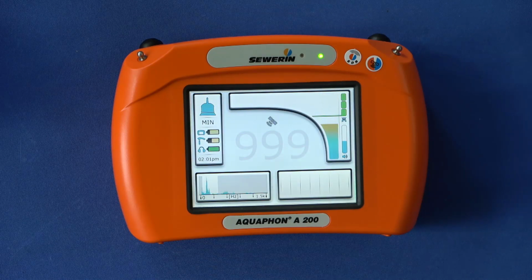In the top left corner of the display, you will now see the symbol for the connected microphone. The system is ready for use with the personal settings you have made.